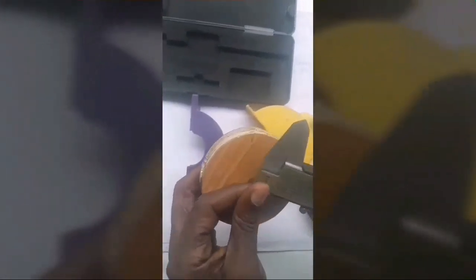Then you also take the internal diameter. You can do that by inserting this inside this and then taking the dimension from this place. After taking the measurement, you can now go to the workshop.